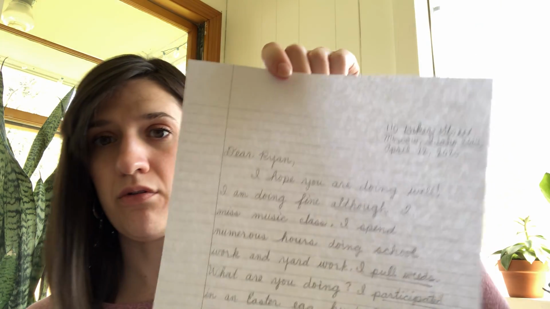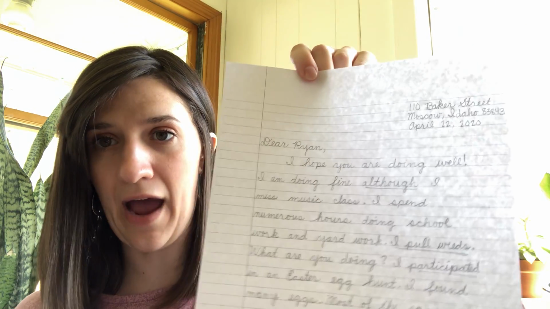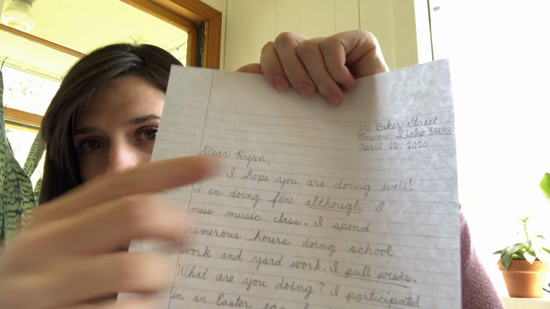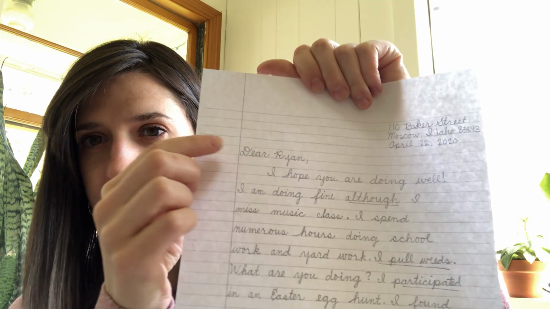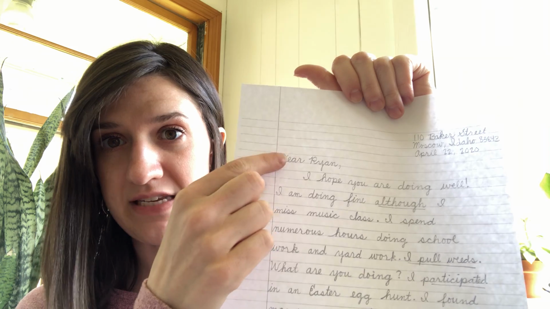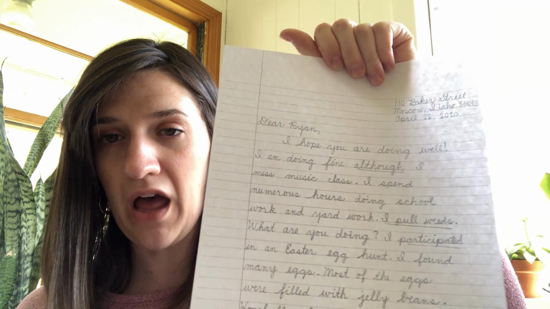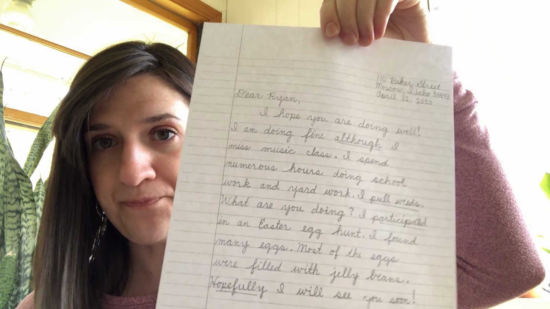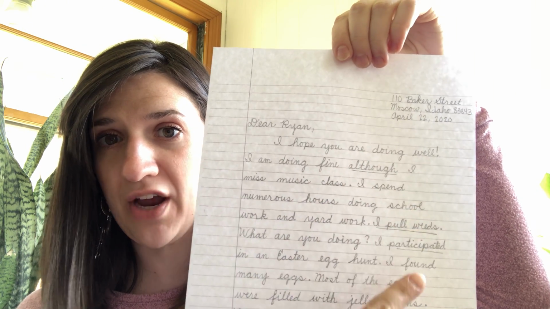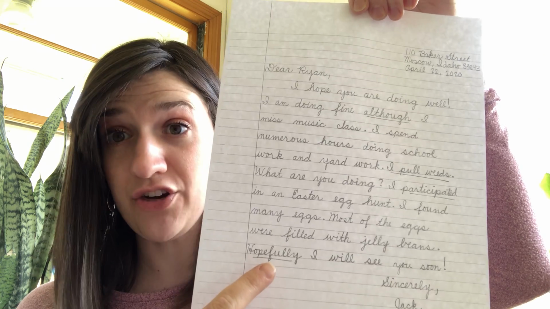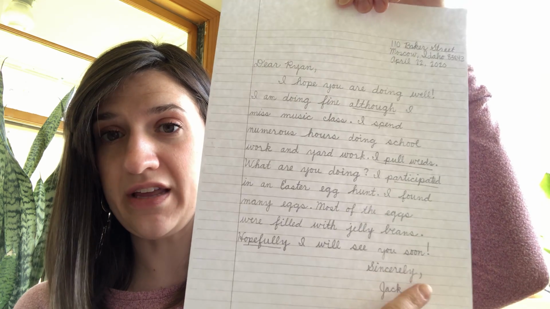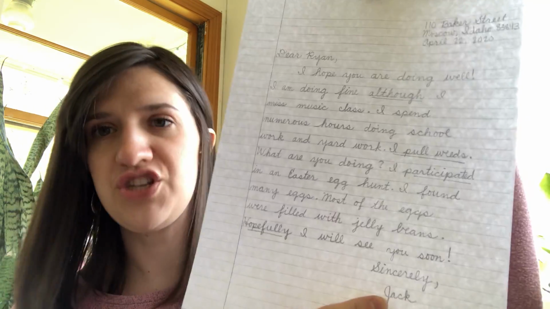I wrote you an example. This is how I want you to lay out yours too, okay? So your heading would go up here. You have dear friend, right? Dear Ryan, comma. You have the body. Notice how I'm skipping lines. Make sure you skip lines too. Notice how I underline my dress ups. Make sure that you underline your dress ups too. And then I have sincerely, comma, Jack.